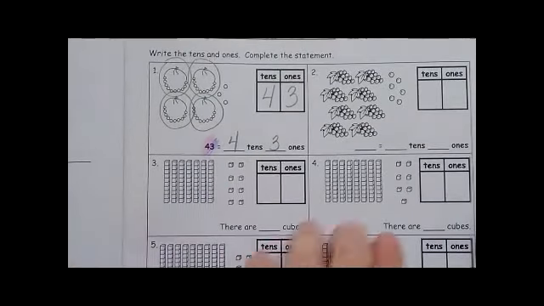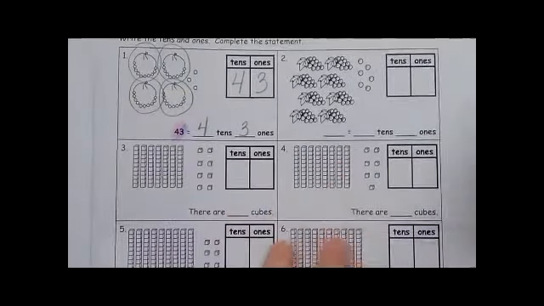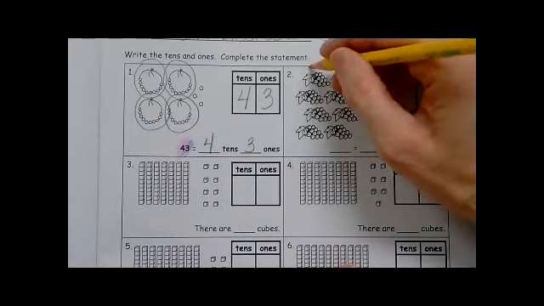Okay, let's move on to number 2. Circling the tens, please. How many tens do you see to circle?